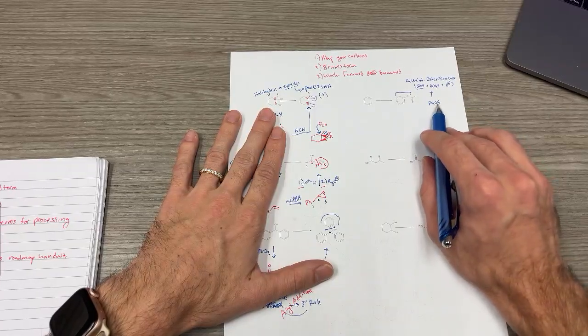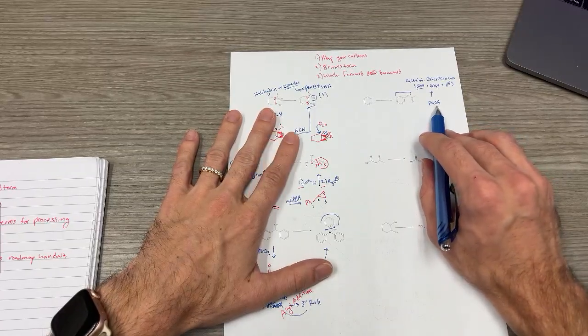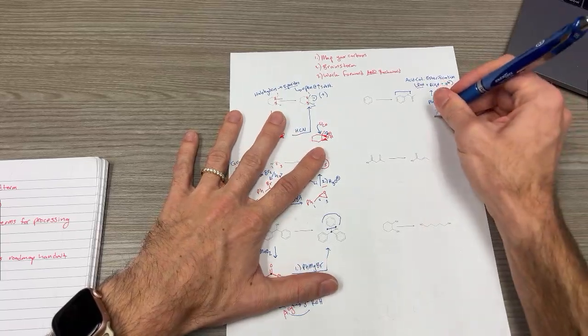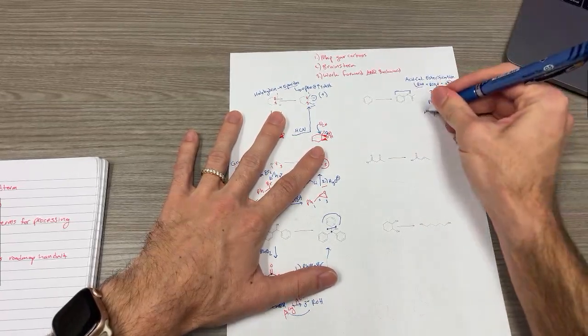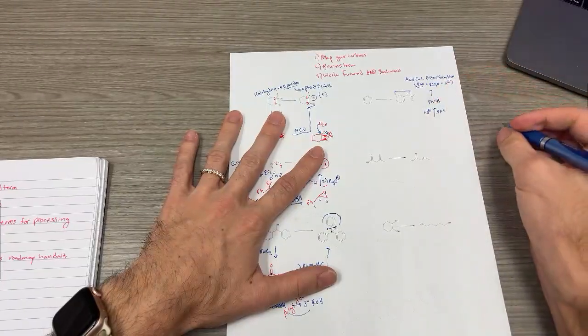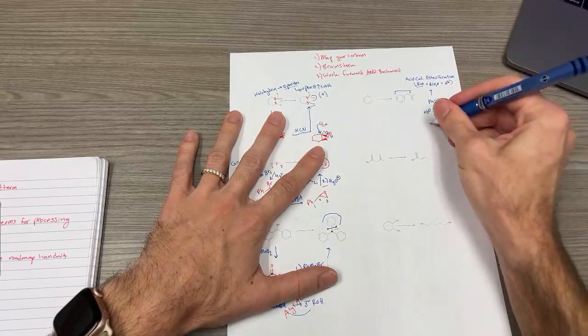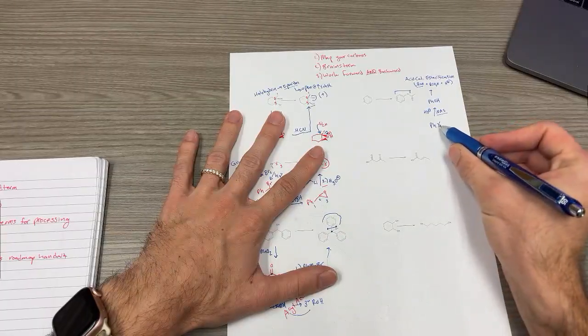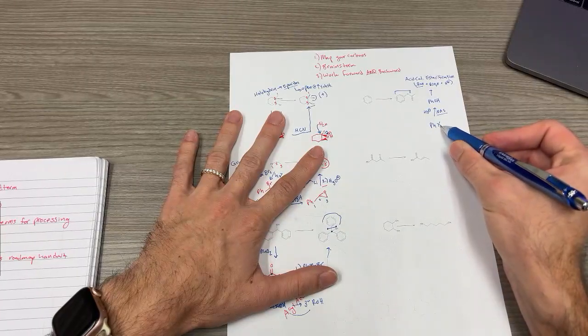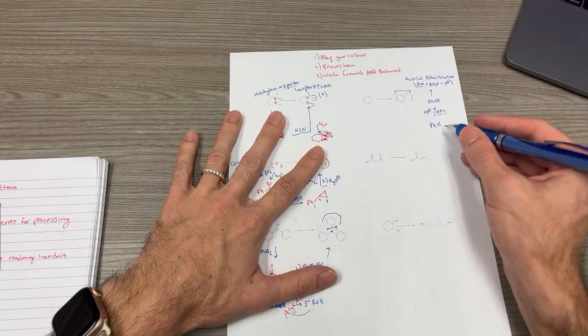I know how to make phenol. We learned how to do this in section 16. It requires NAS reactions. NAS with hydroxide. NAS reactions require a good leaving group. That means having some sort of aryl halide that can be eliminated.